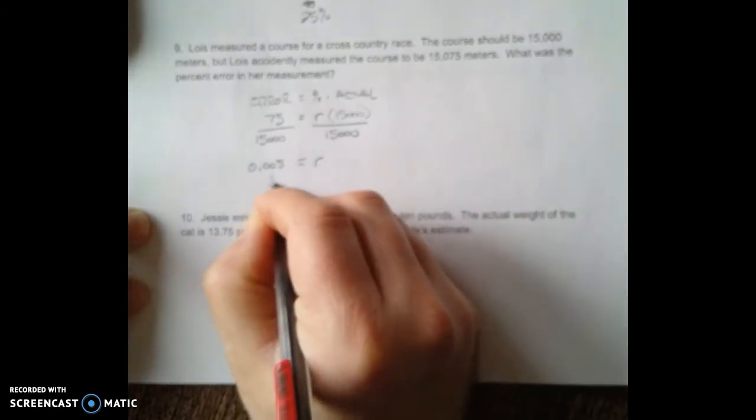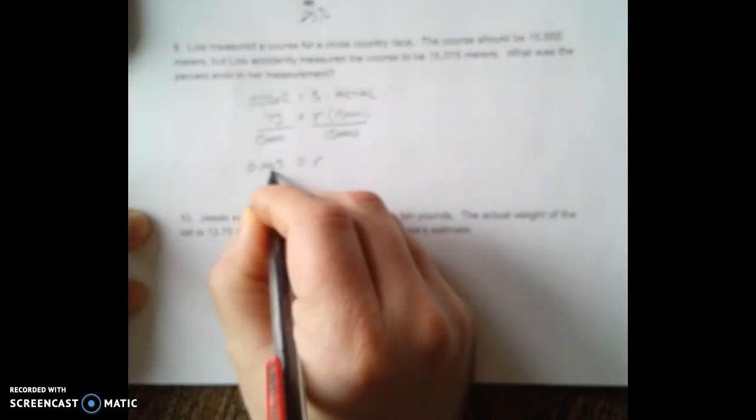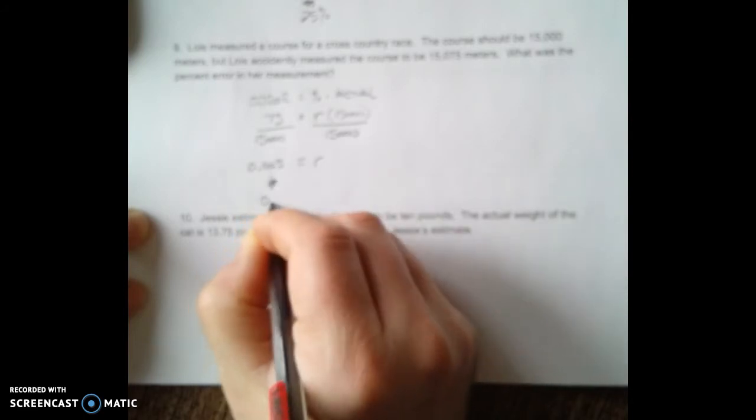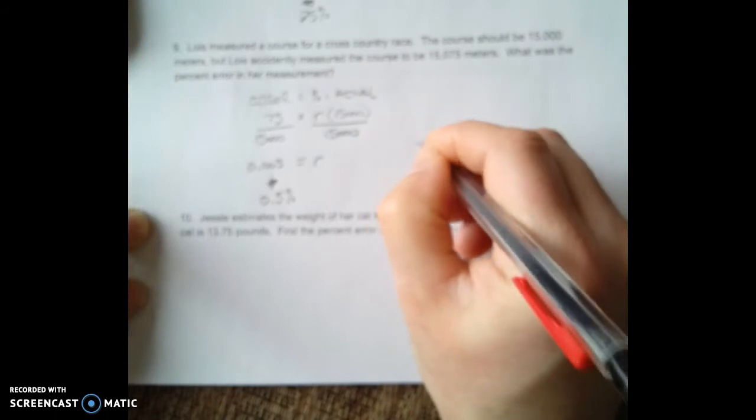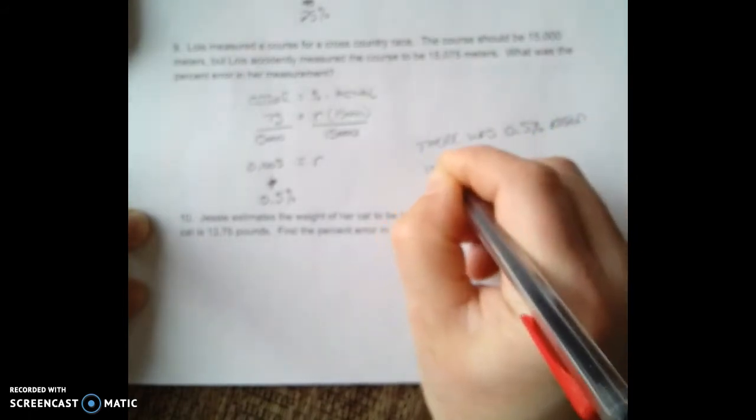When we convert that into a percentage, moving the decimal point over twice to the right, we get half of a percent. And so we can say that there was a half of a percent error in Lois's measurement. That's a little bit better in error than the first example that we had. Again, you want your error to be as close to 0 as possible.